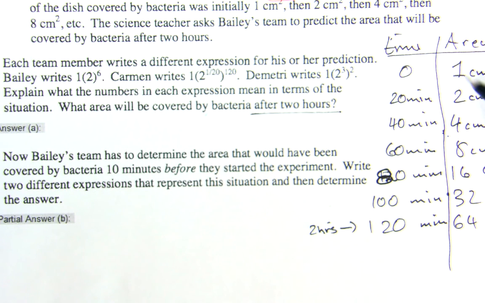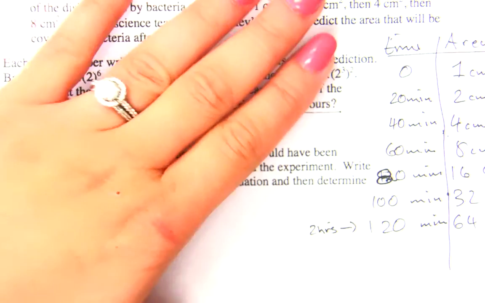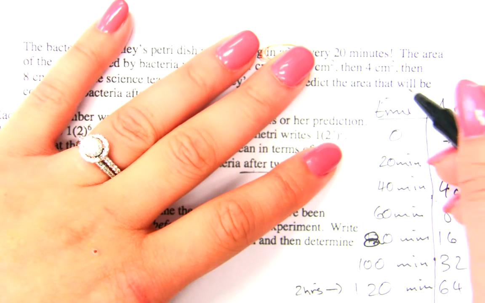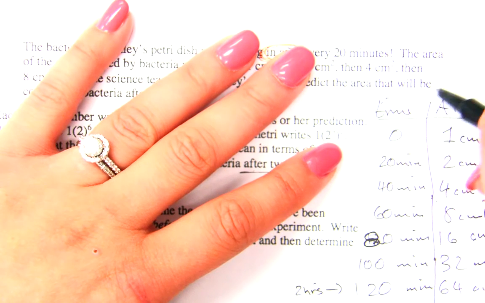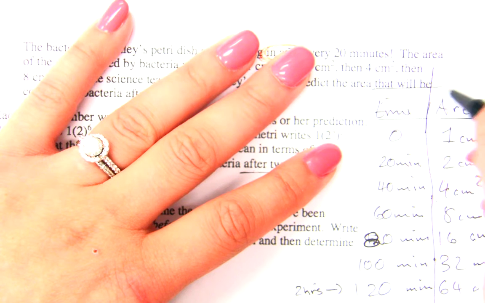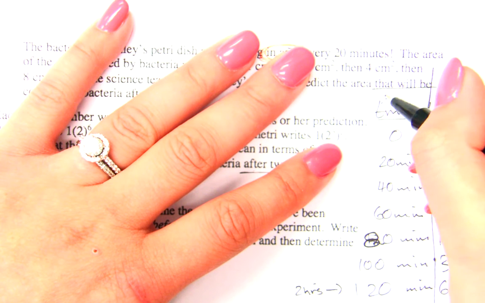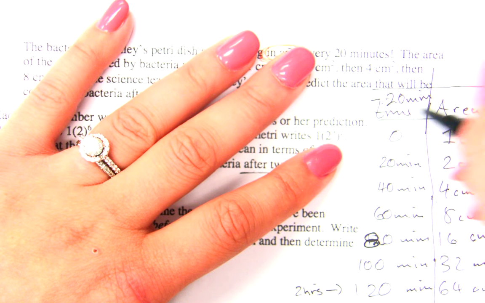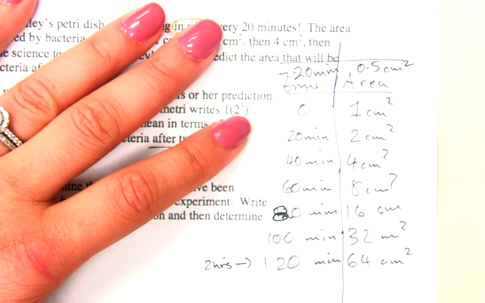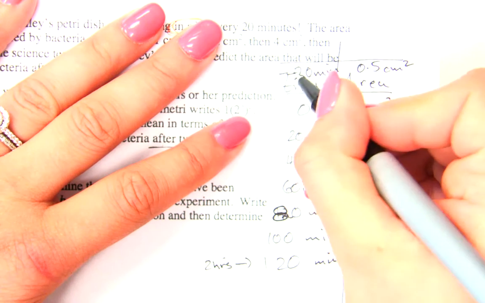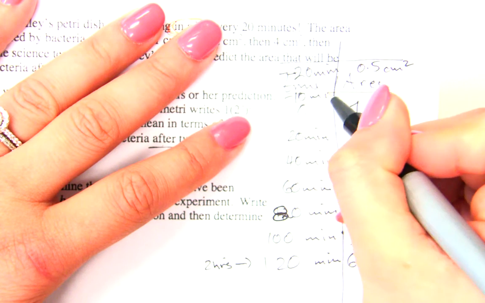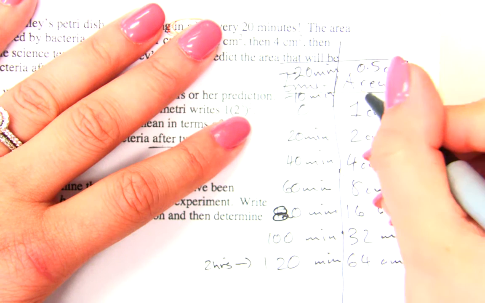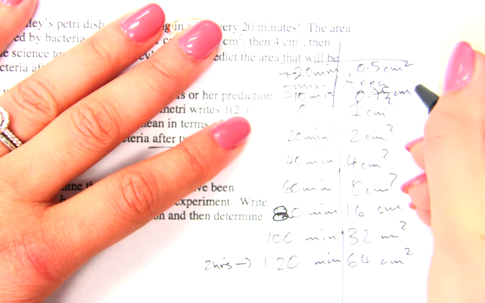Well, 20 minutes ago would have been half of 1, so at 0.5 centimeters squared. So 10 minutes ago is pretty much in between 0.5 and 1, which is 0.75 centimeters squared.